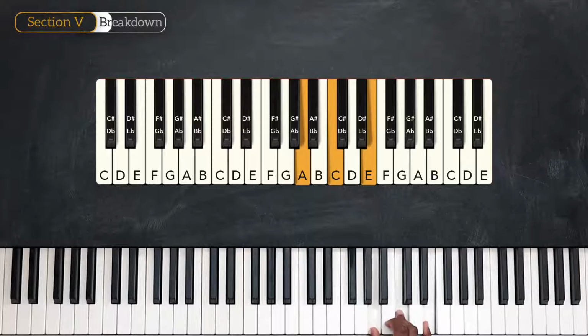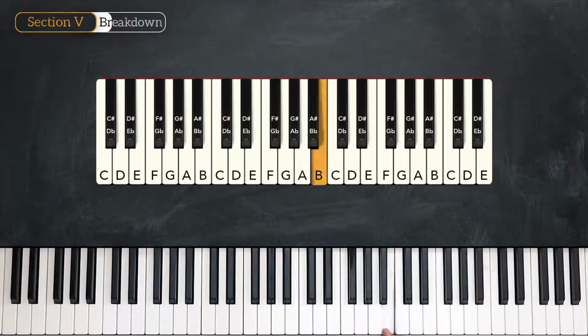And then the last note, we have B. For B major, we have B, the root, D sharp, the major third, and F sharp, the fifth. B is in the scale, D sharp and F sharp are not. So we're going to try the minor.